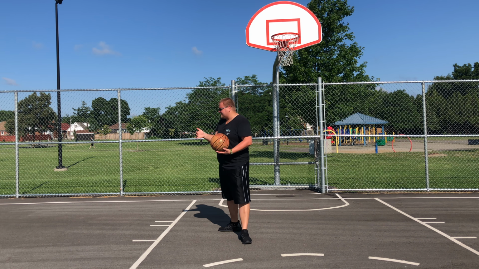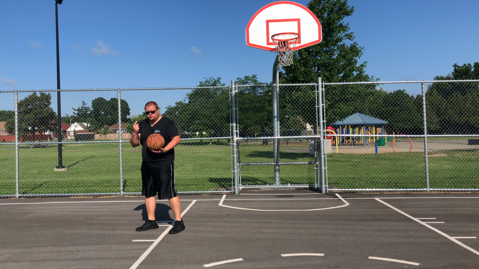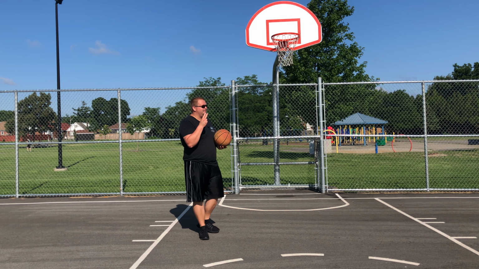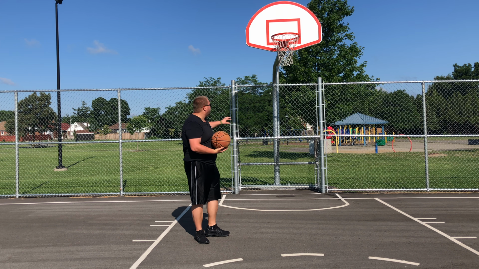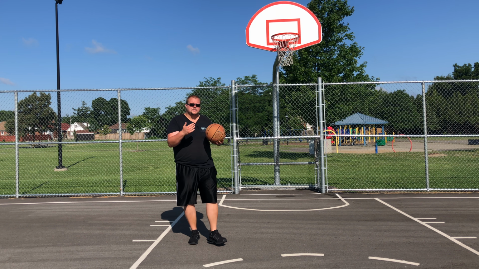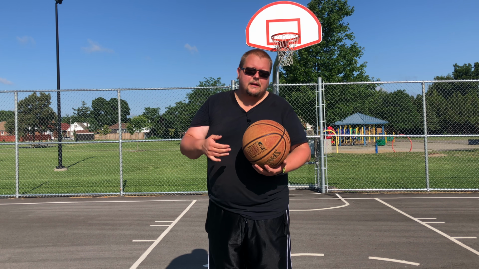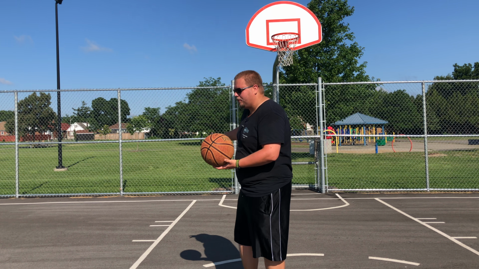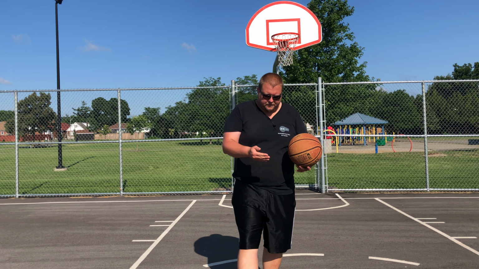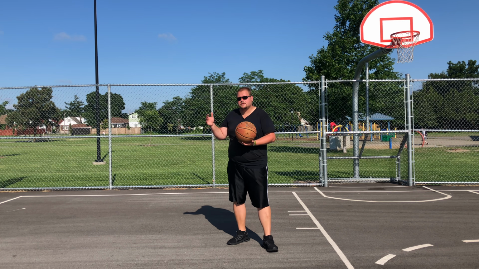So if you want to be a center, what you need to be is stronger, bigger, and have the ability to score from the low post. I would also suggest getting really good at shooting from the free throw line, because if you're getting fouled down there for 2 points, you're going to get your 3rd point from the free throw line. Now moving on to the small forward.